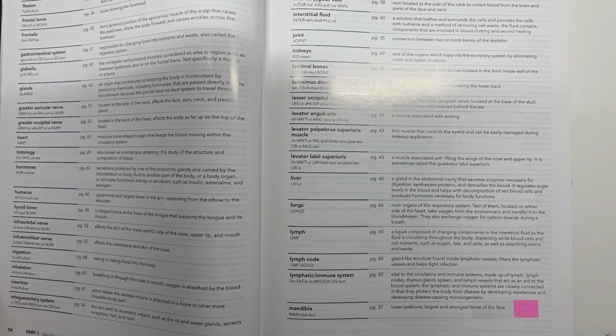Liver, a gland in the abdominal cavity that secretes enzymes necessary for digestion, synthesizes proteins, and detoxifies the blood. It regulates sugar levels in the blood and helps with decomposition of red blood cells and produces hormones necessary for body functions. Lungs, main organs of the respiratory system, two of them located on either side of the heart, take oxygen from the environment and transfer it to the bloodstream. They also exchange oxygen for carbon dioxide during a breath.